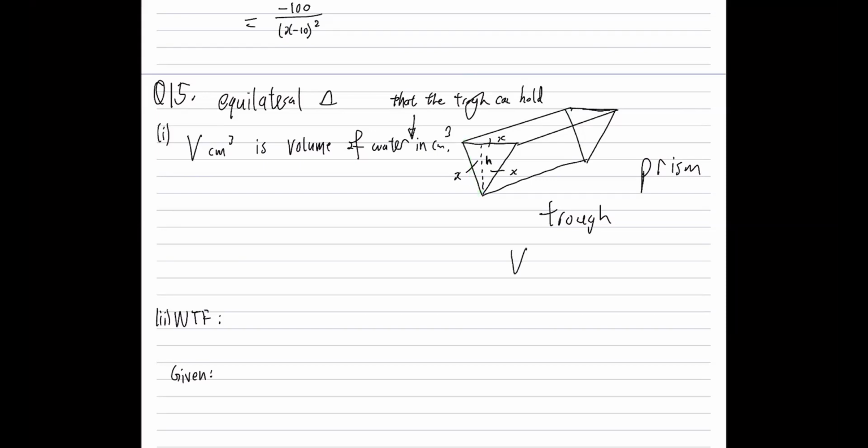I thought it would be half times height times base, so H over 2, HX over 2, then times 12. Yes, that's it. But it says in terms of H, then I can have the X there. Okay, you got it already.